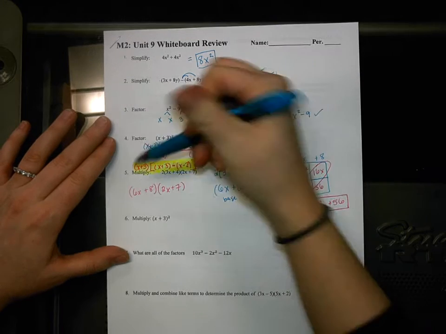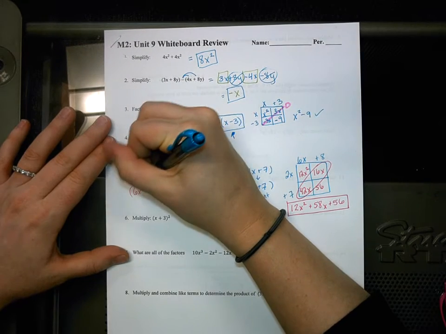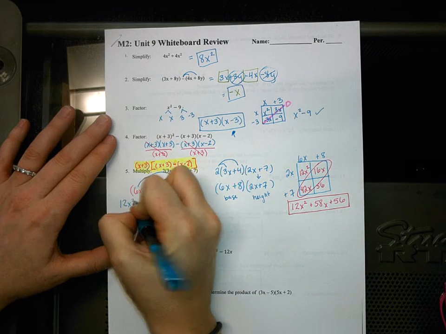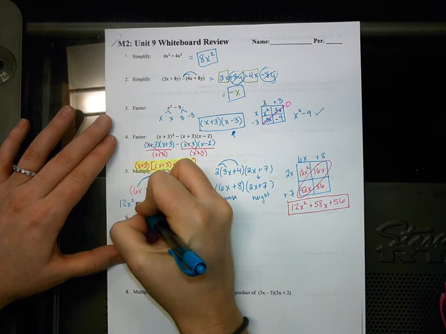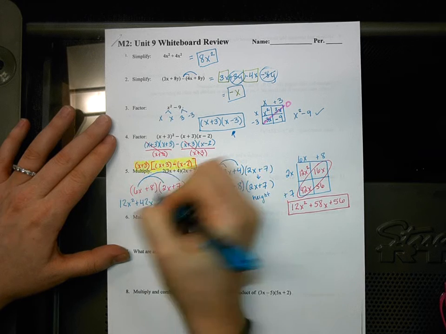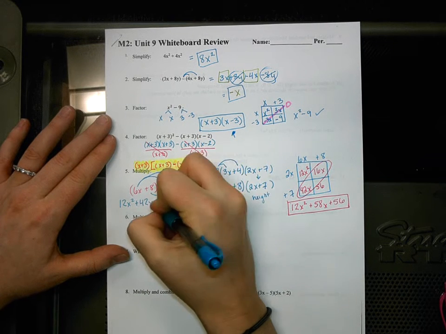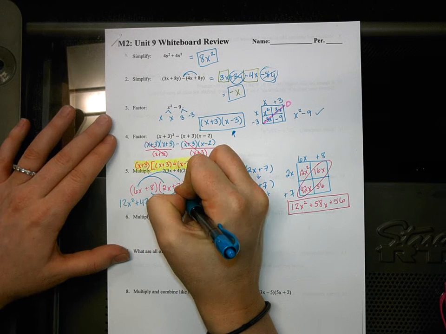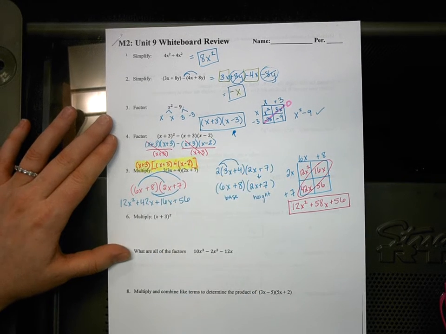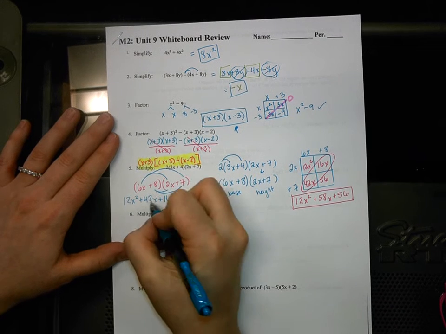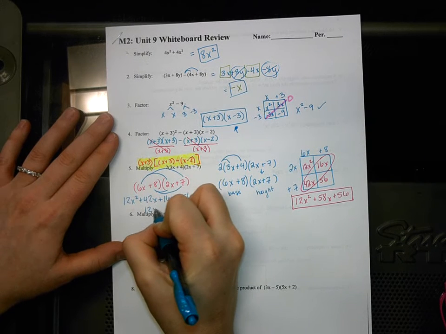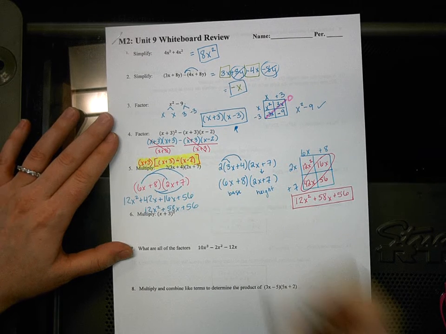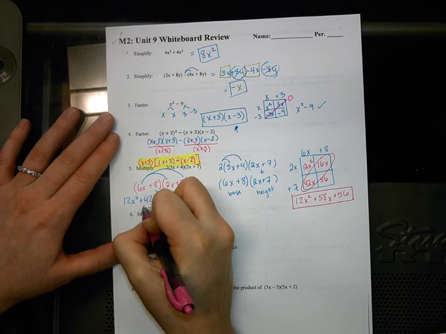You would distribute the 6 to each of these terms. So distribute the 6, and we get 12x squared. 6 times 7 is 42x. Distribute the 8 to each term, and you get 16x and 56. And then you can combine like terms to get 12x squared plus 58x plus 56. You can see that I got the same answer as on the right hand side.